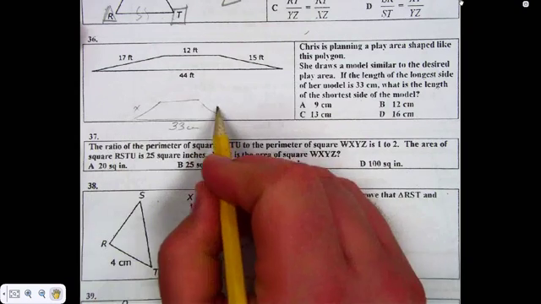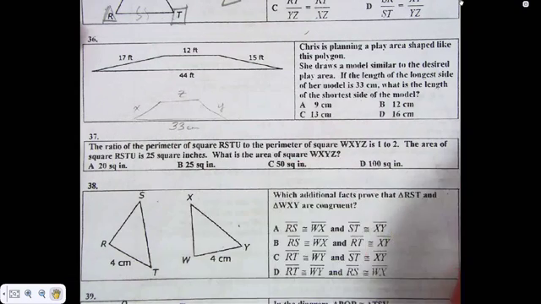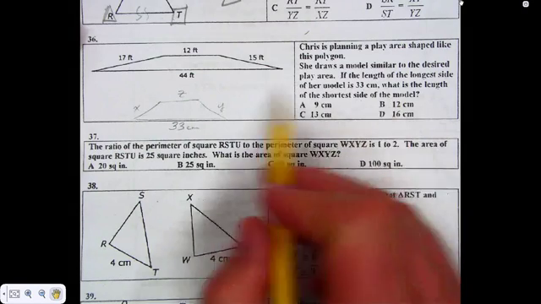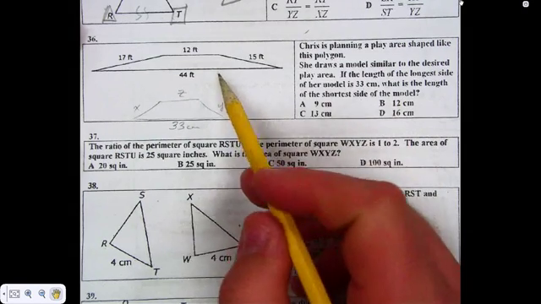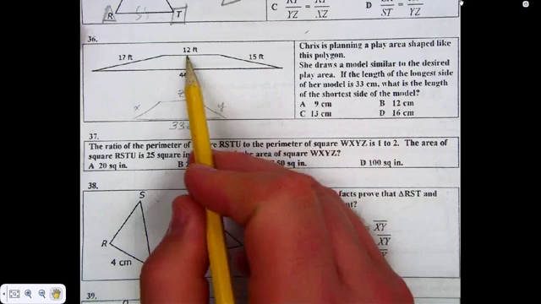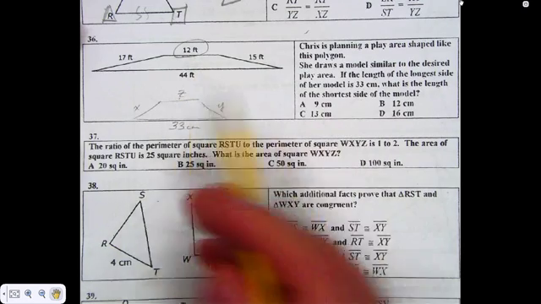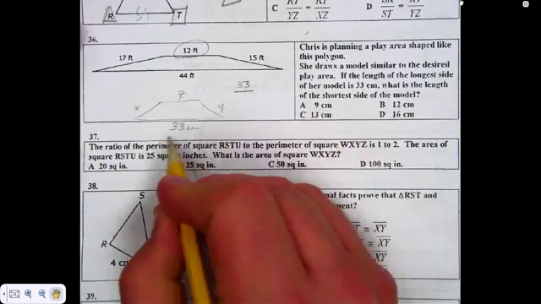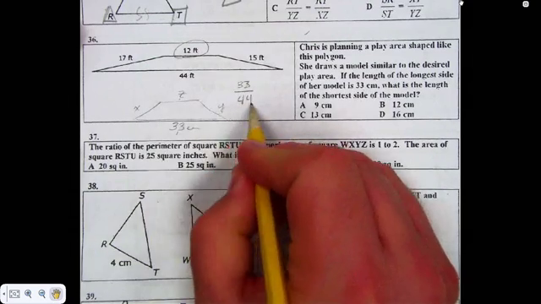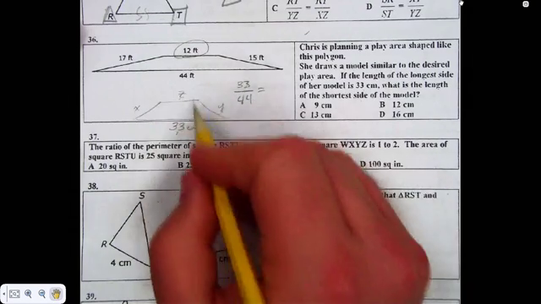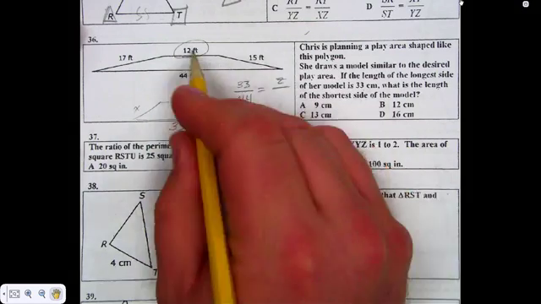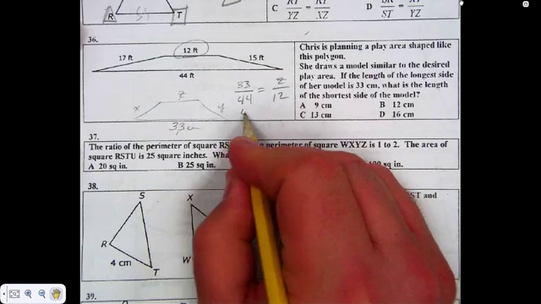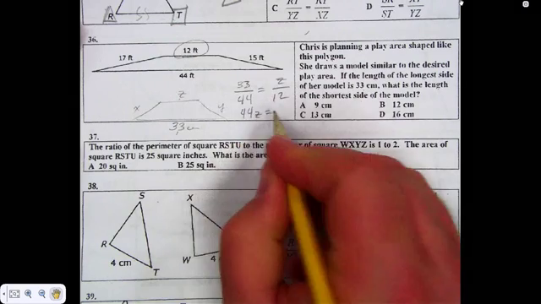Do they want to know all the other sides? Or they want to know the shortest side. Which one's the shortest side up here? Z. 12, so it would be Z in this case. So 33, which is this one, over 44 is equal to Z over 12. Cross multiply.